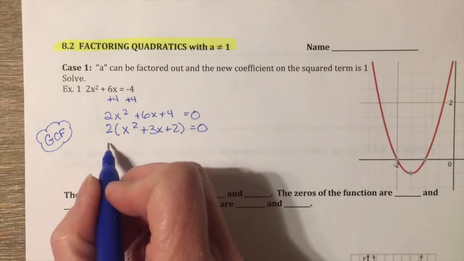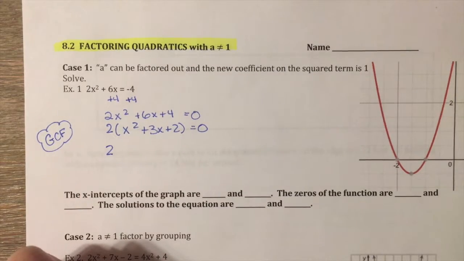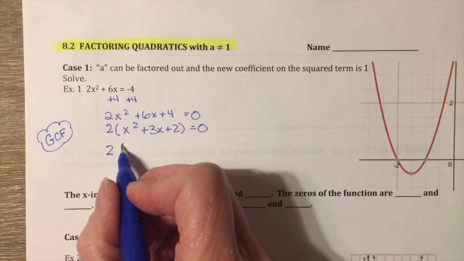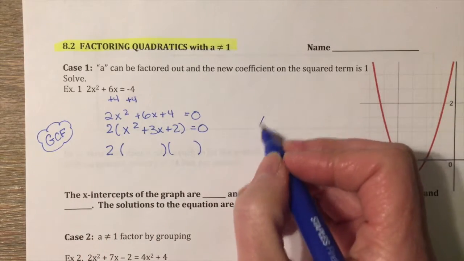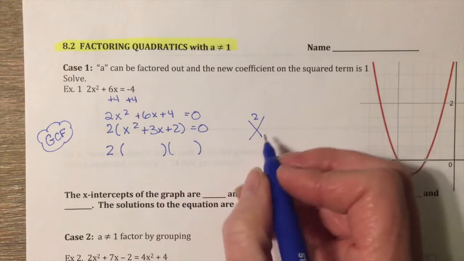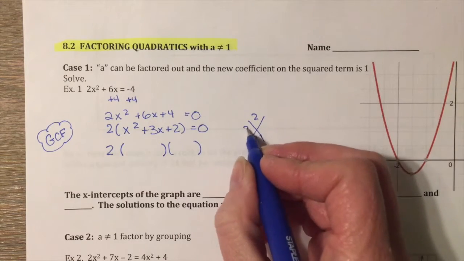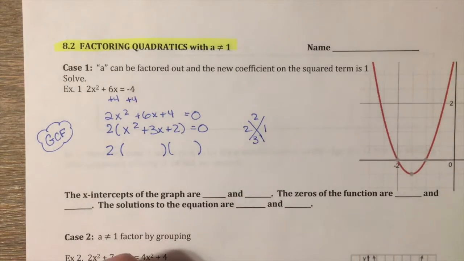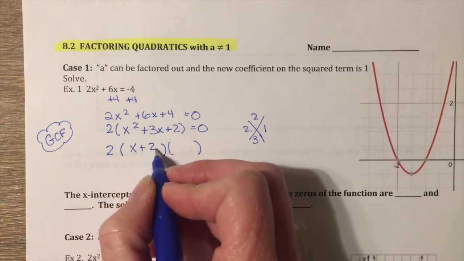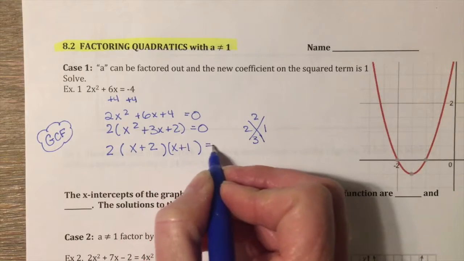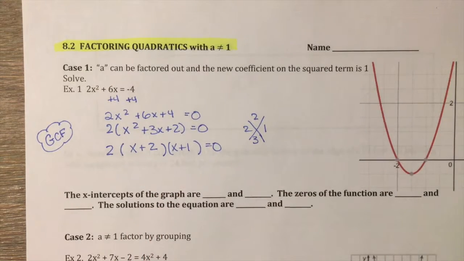So what do we do with that GCF? We just let it hang out in front, and then we factor our trinomial. Our new a times c is 2, our b is 3, and then we think of our two numbers on the side, and they would be 2 and 1. So when I factor this, completely factored, this problem would be 2 times x plus 2 times x plus 1.